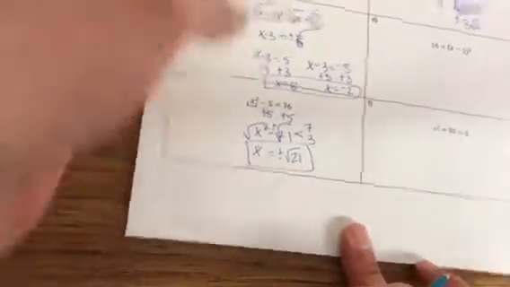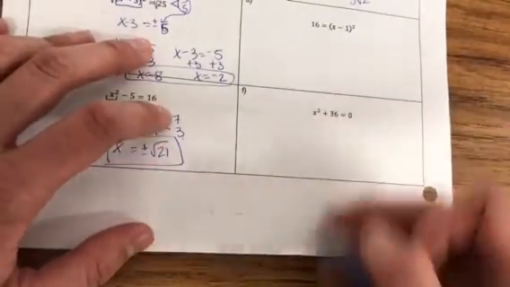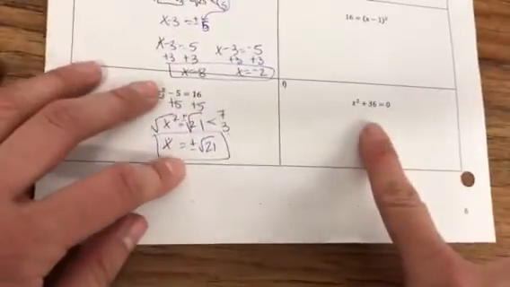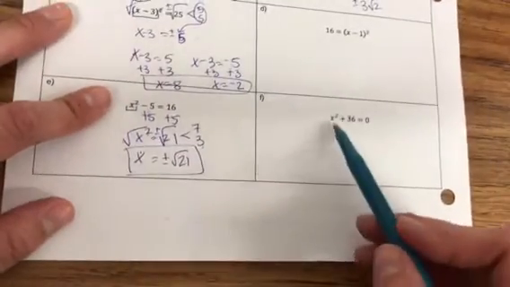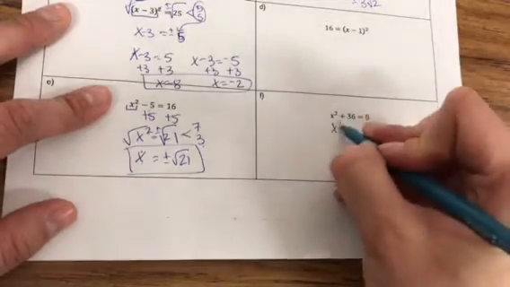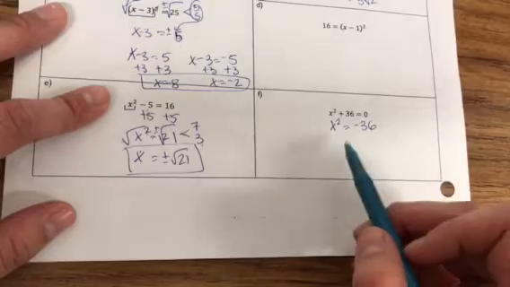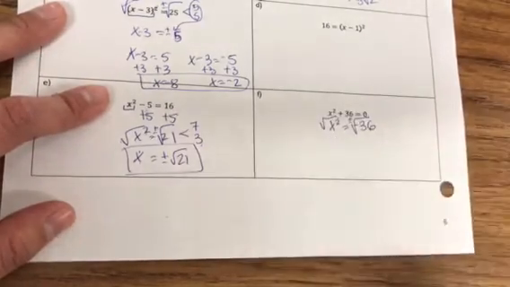Okay. Now, if we look at f, notice this is set equal to 0, just like we had the other day when we were doing these ones, but this one is not a difference of squares, it's a sum of squares, right? So we can't factor that one. So since there's no linear x term, we're going to move the 36 to the other side. So we're going to have x squared equals negative 36. Well, I want the squared to be gone, so I'm going to square root both sides. Remember, we put plus or minus.